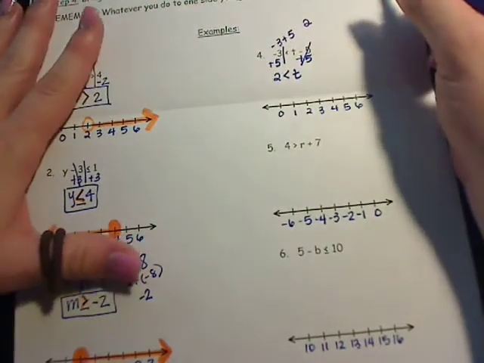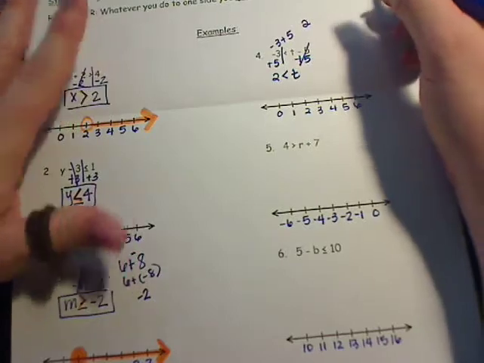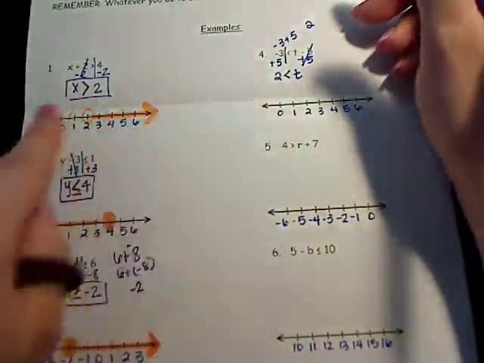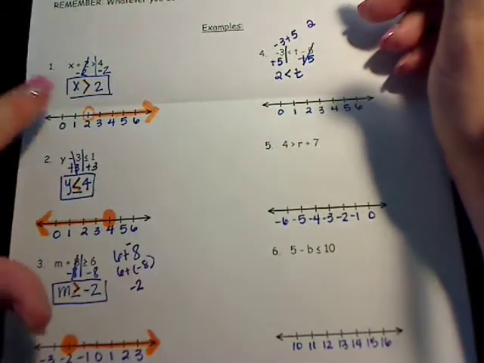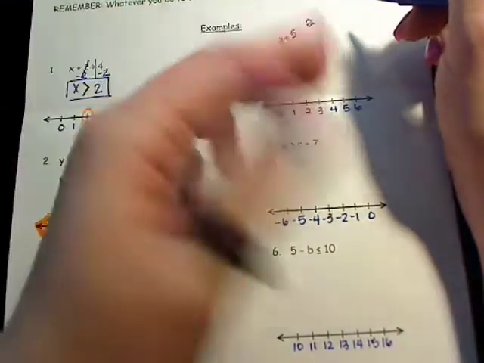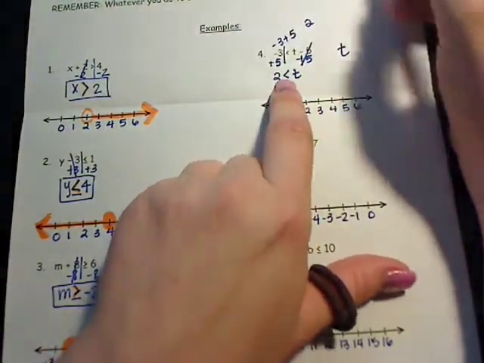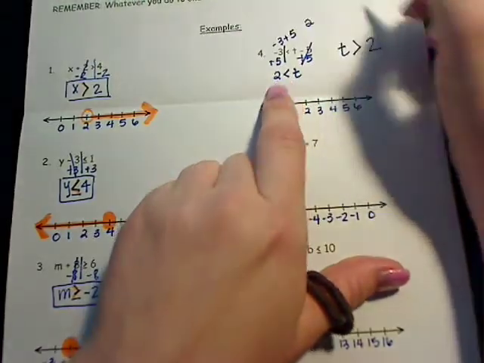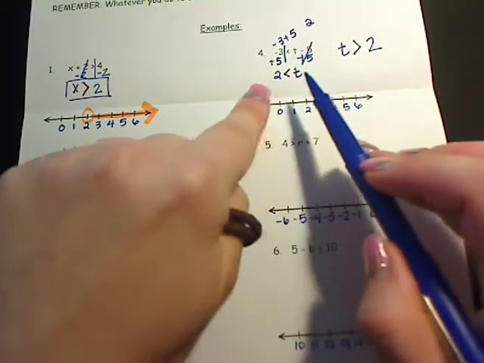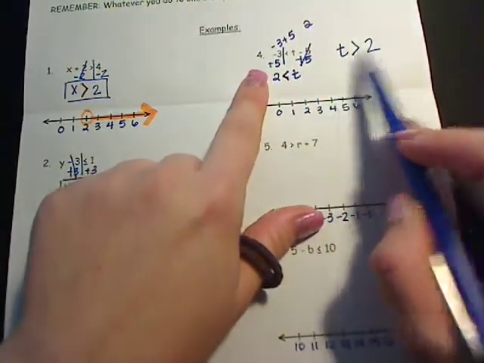Now, when you go to graph this, that could get a little confusing, all right? So we need to make sure that we write this where our variable is first, like we have over here, where our variable is first. So I'm going to flip this around. So I have t is greater than 2. Notice, if I flip the order of the inequality, I need to make sure I flip my symbol to match.